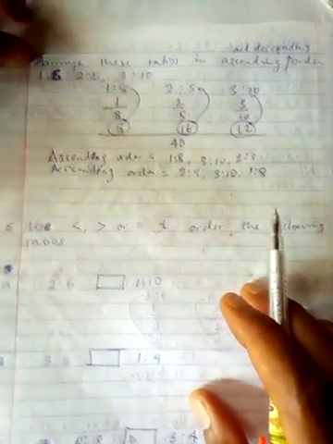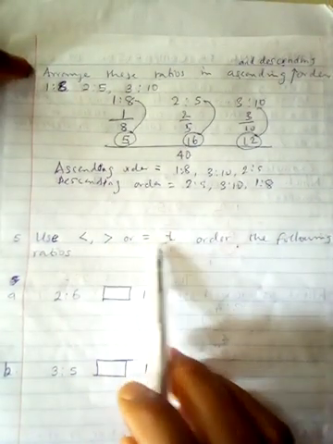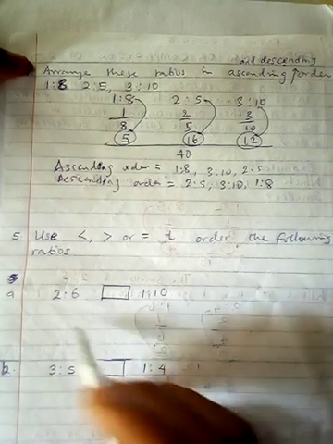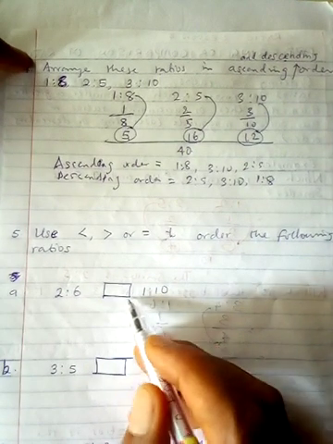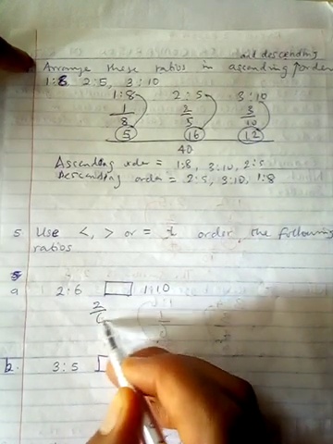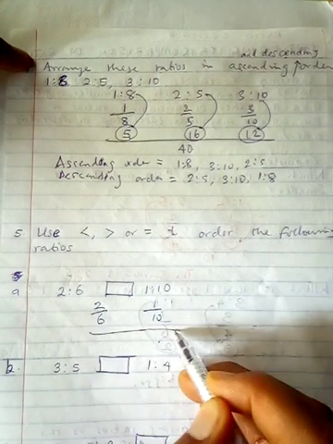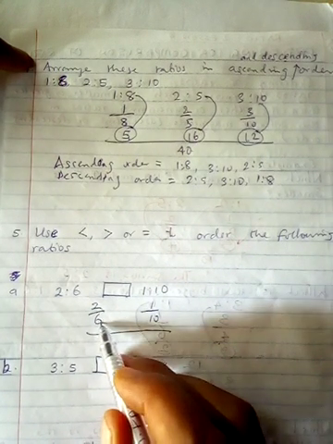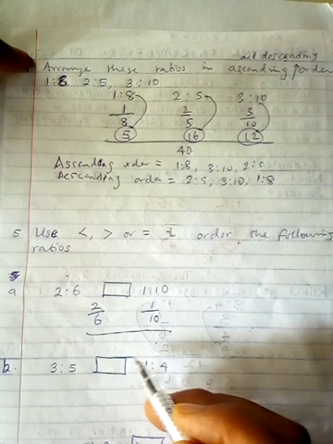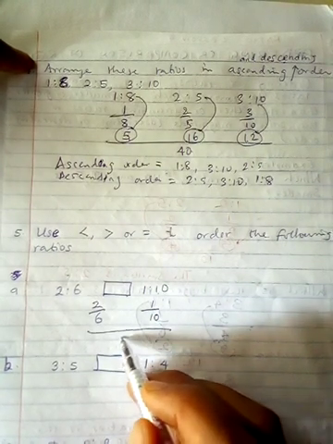Then we also have one more question here that says we should use less than, greater than, or equal to to order the following ratios. The number 1 here, we have 2 ratio 5. Then is it less than this or bigger than this? So let us do that and see. 2 over 5, and this gives us 1 over 6, 1 over 10. The LCM of 5, 6 and 10 is actually going to be 30. So put 30 here.